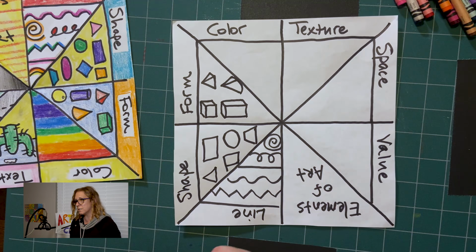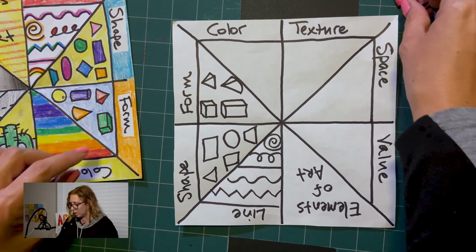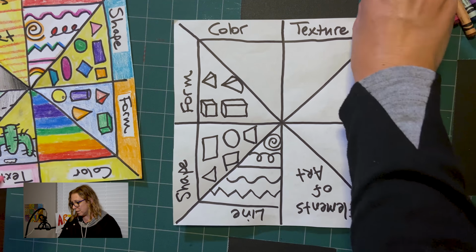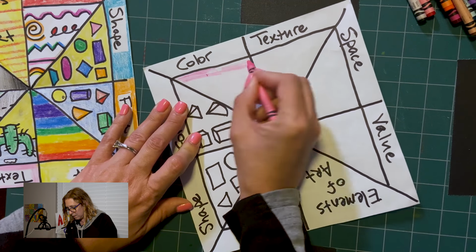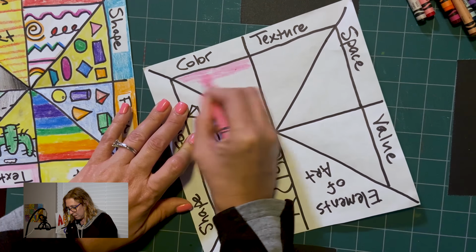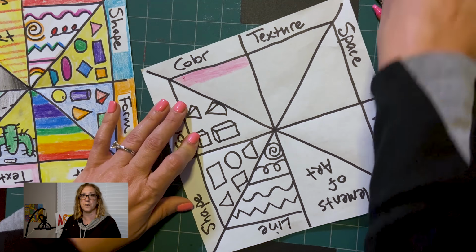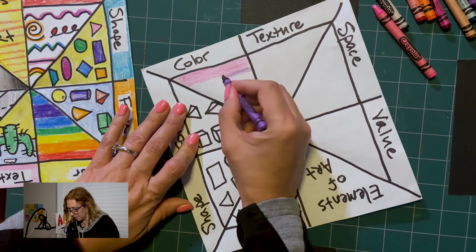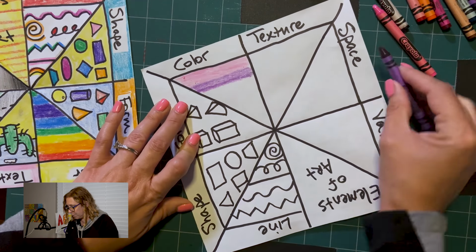Color, color. Not complicated at all. You could do a rainbow. You could do one color. You could do polka dots. Oh, I'm going to do pink. And then I'm going to do purple, which is my favorite color. Then I'm going to do pink.